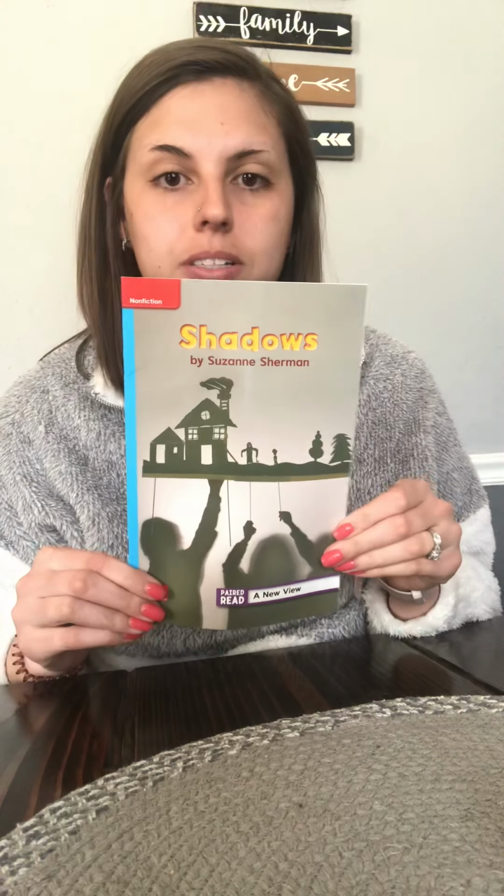Hi, first graders. So, we are still talking about light and all about light energy. And today, specifically, we're going to be focusing on shadows. So, I have a book here, and it's called Shadows. We're going to read a little story.